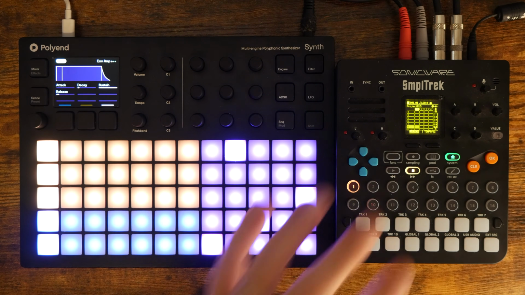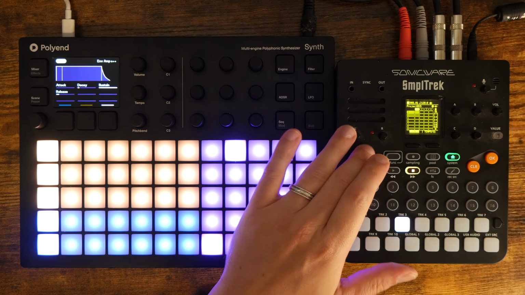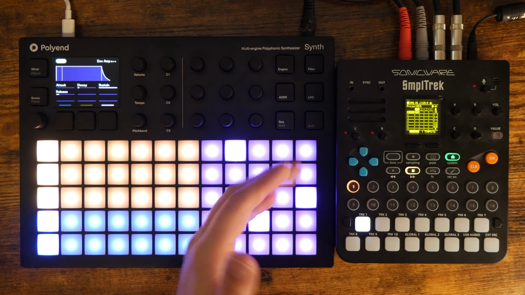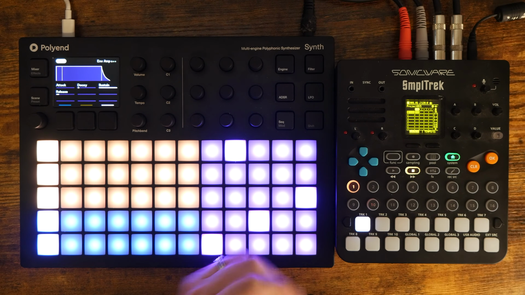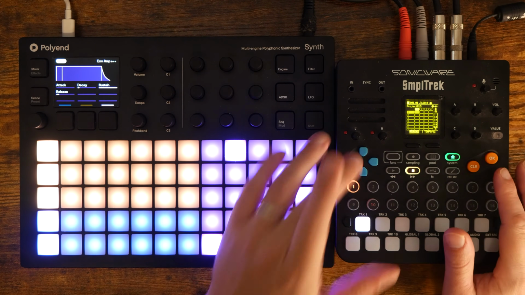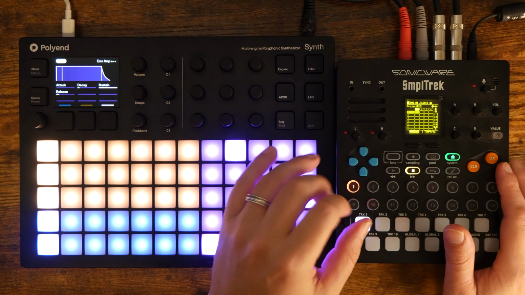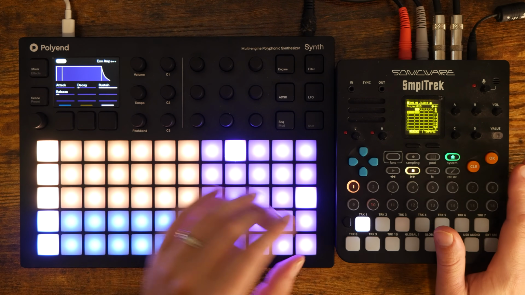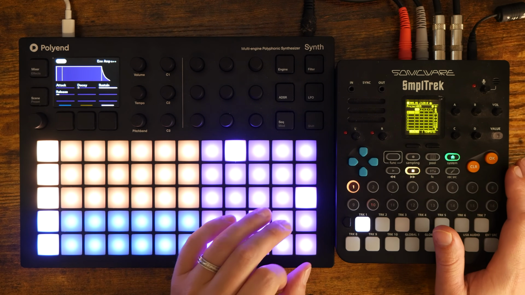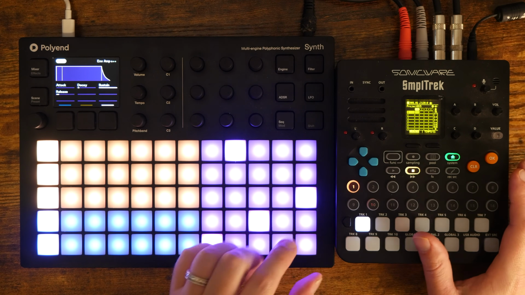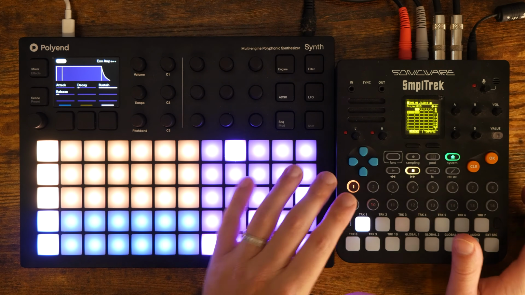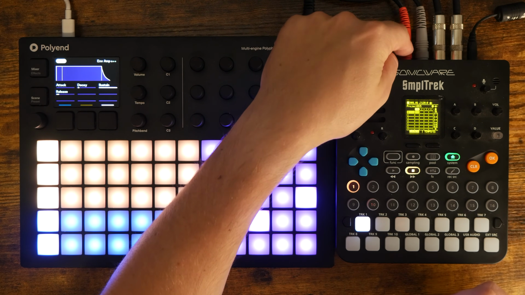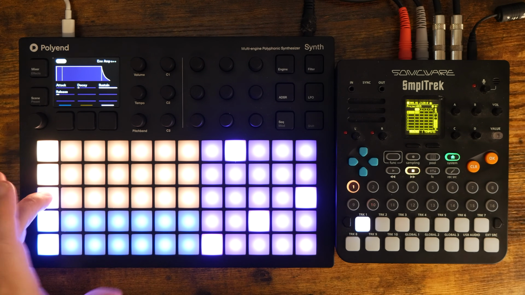Let's get started. Okay, so technically the looper itself did not get updated, but the SmplTrek got a new firmware update, I guess about a month ago now, and what they added was the ability to change sequence settings while the sequencer is running. I did a video on the update a couple weeks ago, but today I want to focus on it specifically using the looper. So as you can see, I've got the Polyend Synth here plugged into the audio in of the SmplTrek.